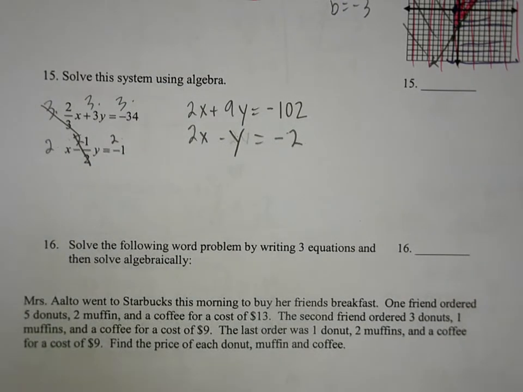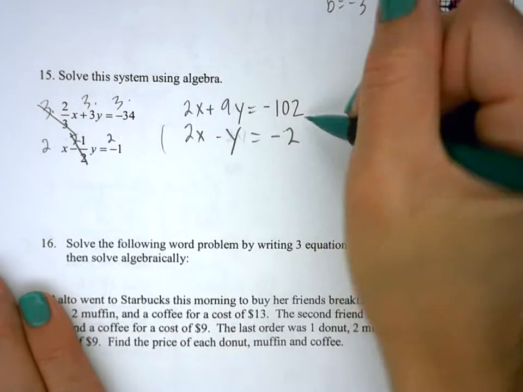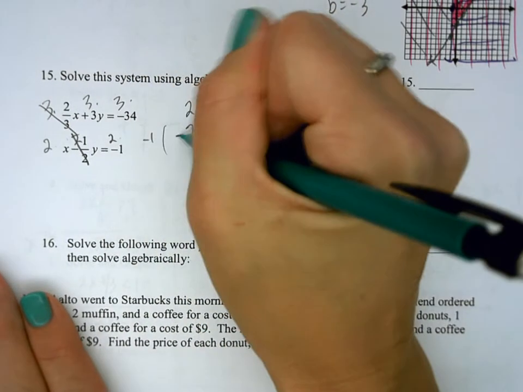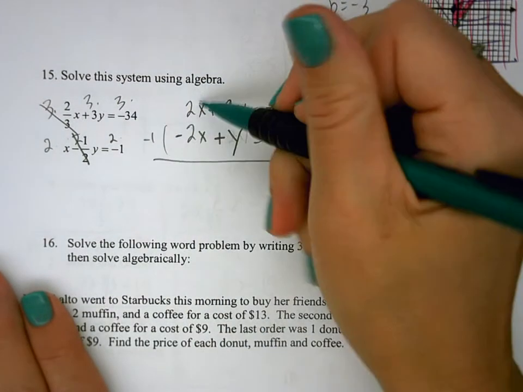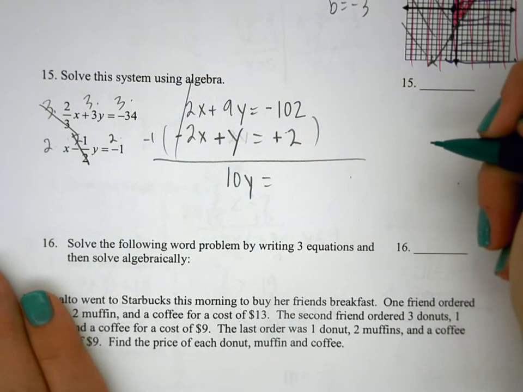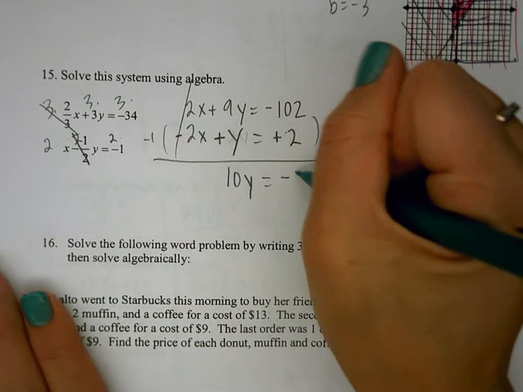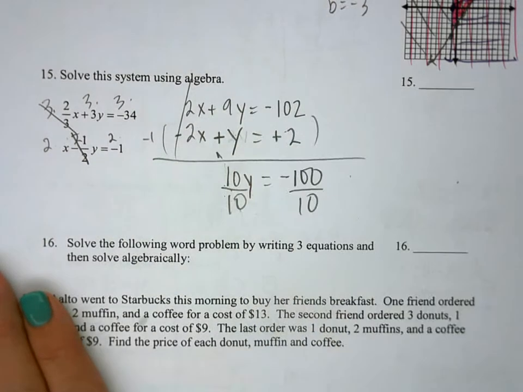Negative 1. Very good. And when I multiply this by negative 1, I go negative, positive, positive. These cancel. That's right. 10y equals what? Negative 100. Don't forget the negative because that will mess everything up, and that's what some of you did wrong on your quizzes. Okay. Y equals negative 10. Very good.